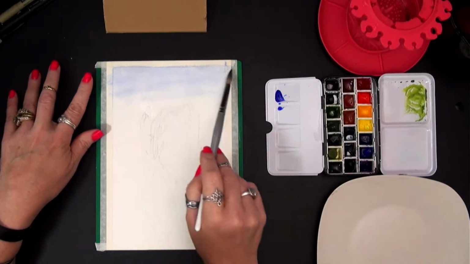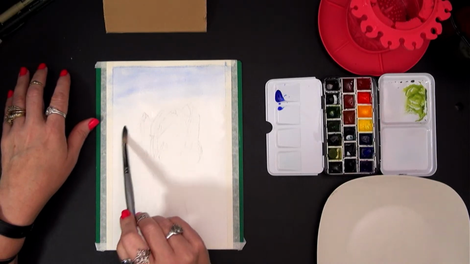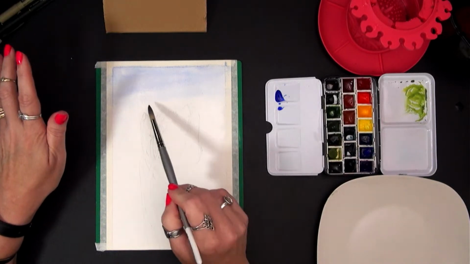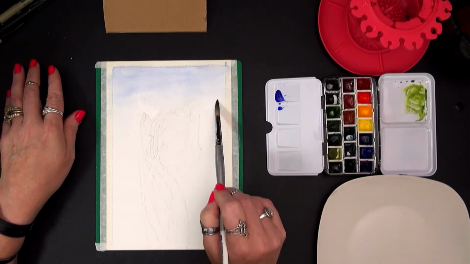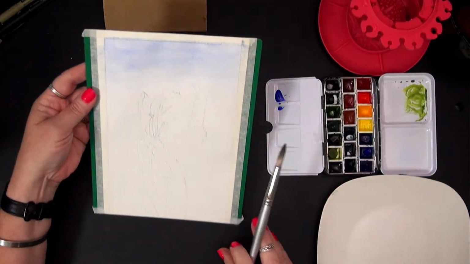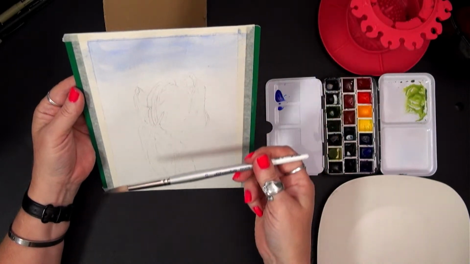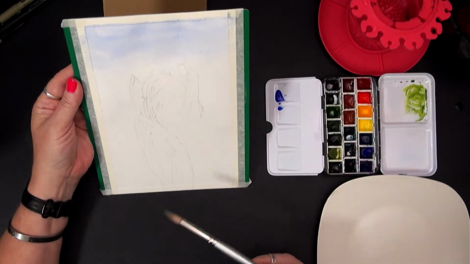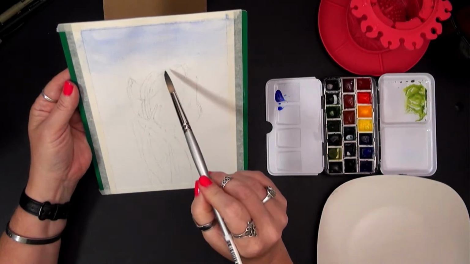This is going to be like sky. So if I get some streaks or some areas that are a little darker than others, I don't mind. There we go. And I can even tip that so that gravity pulls some of that color down. Because I haven't painted into my tulip, it's not going to travel into my tulip.